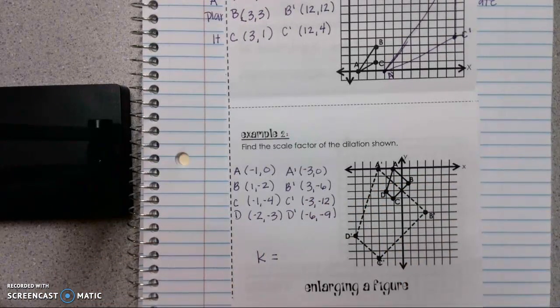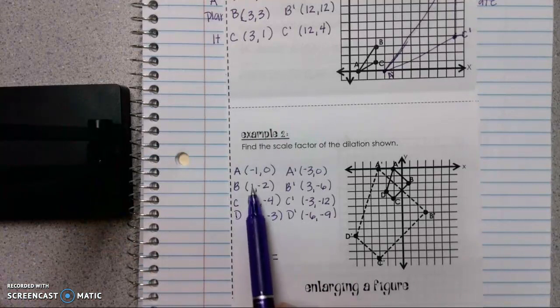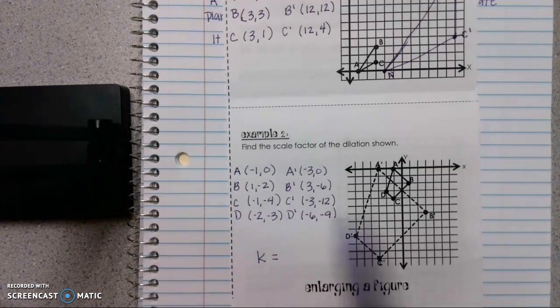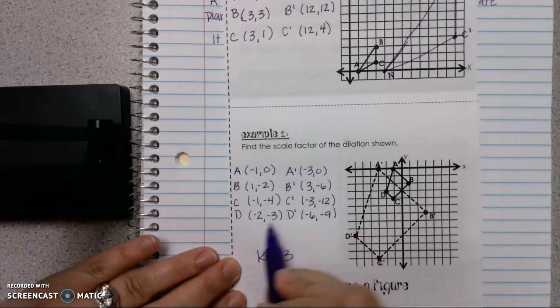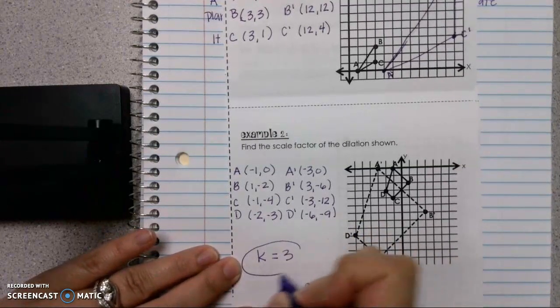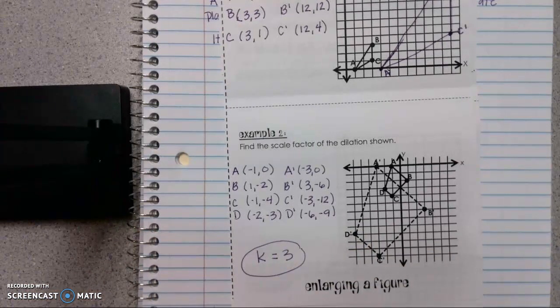What did we multiply by each time? Well, to get from -1 to -3, I have to multiply by 3. Does that work for everything else? 1 times 3 is 3. -2 times 3 is -6. And it works for every single ordered pair. So k, or my scale factor, is a positive 3, which is perfect.